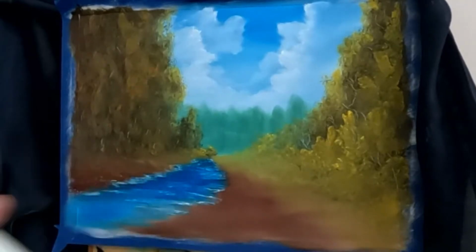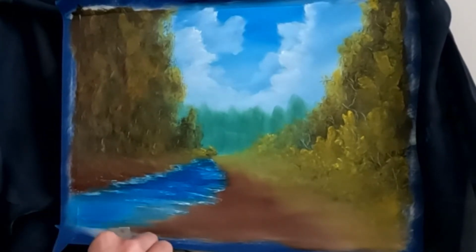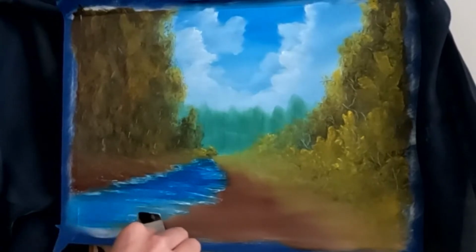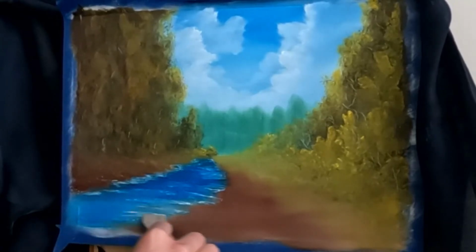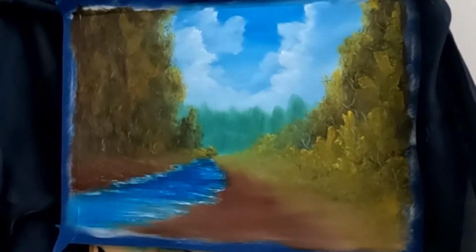There you go. And I'll pick up more blue, especially for this part down here. This looks like it's flooding out a little bit. All right. Now we got those two.